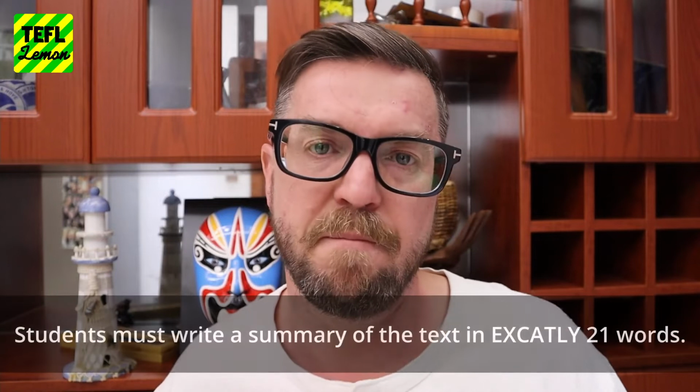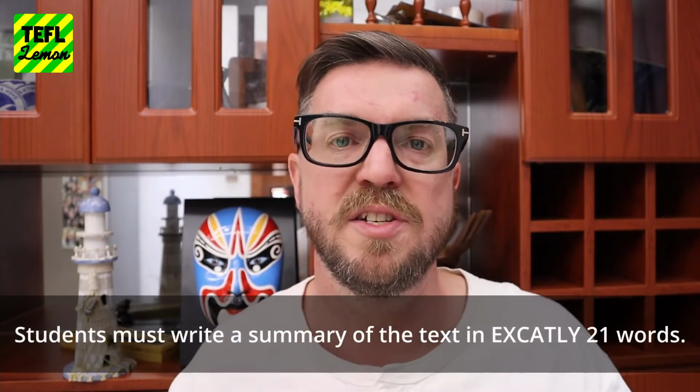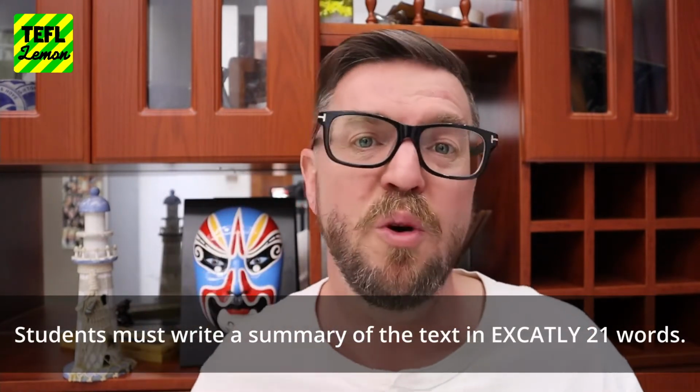And then what they need to do on a piece of paper is basically write a summary of the text in exactly 21 words. No more, no less. They have to summarise what they've read in exactly 21 words. I call this 21 or bust, like blackjack. And by doing that, it really makes them think about what is the most important point of the text. How would I summarise what I've read?